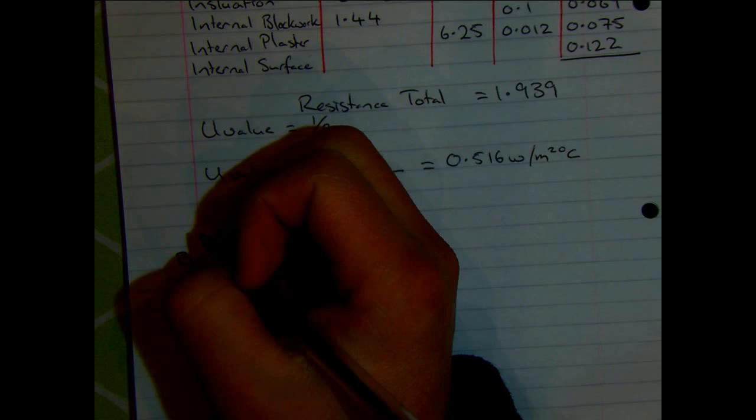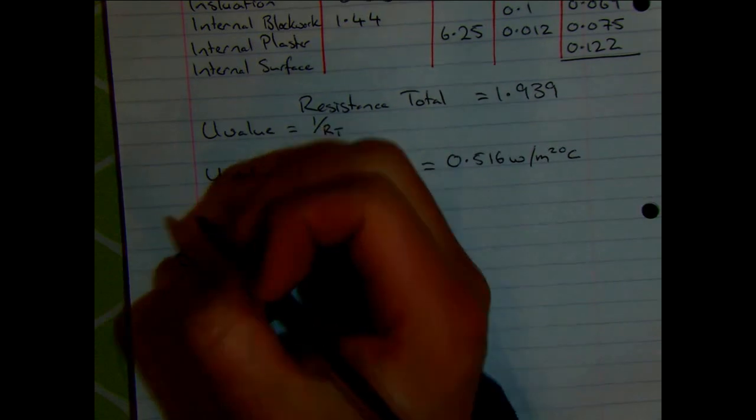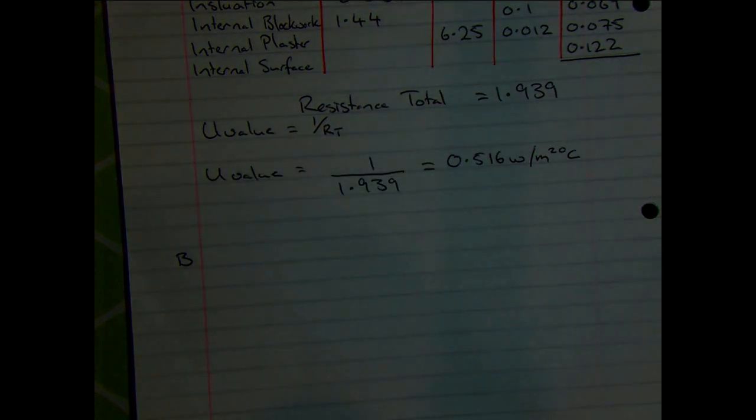Right, so part B of the question says, using the U value of the wall obtained in 5A above and the following data, calculate the cost of heat loss annually through this wall. The area of the external wall is 135 metres squared. The average internal temperature is 19 degrees. Average external temperature is 5 degrees. Heating period is 9 hours daily for 36 weeks per annum.